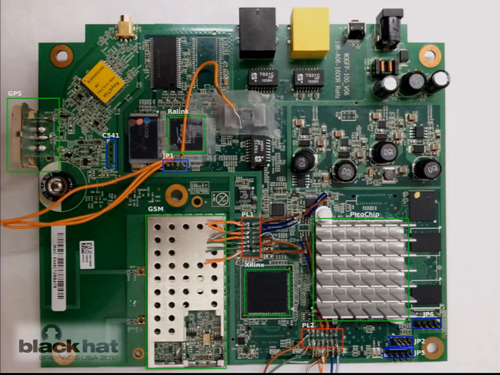On the left, there's a GPS chip. When you register the device on the web page, it forces you to also give a specific location of where it's going to be working for emergency 911, stuff like that. And then there's a RA-Link in the middle, the GSM portion under that heatsink in the middle bottom, a Xilinx chip that's a black box, and then the Pico chip on the right, which is under another heatsink.